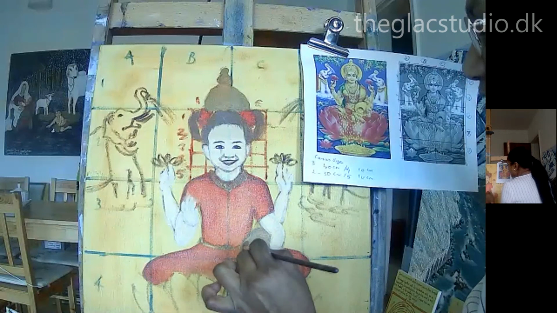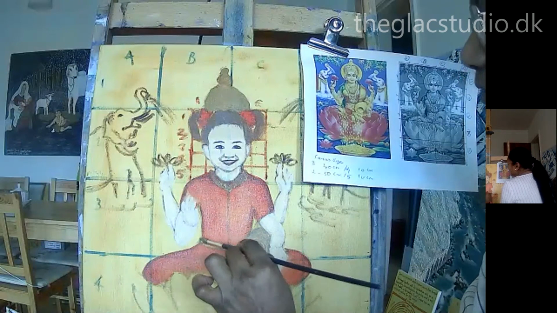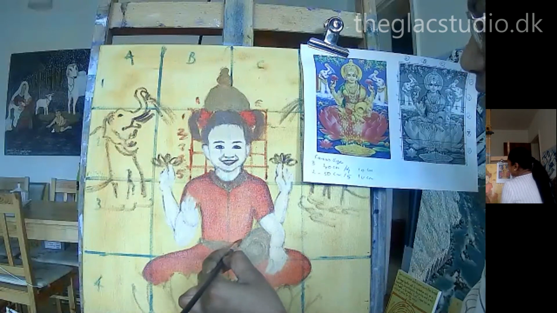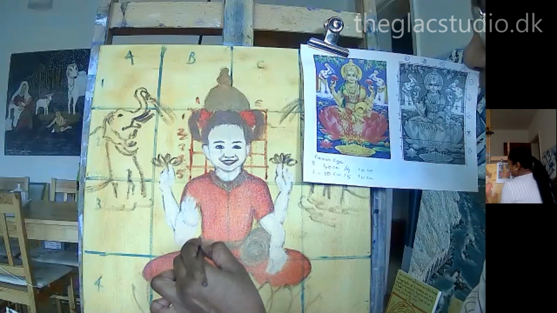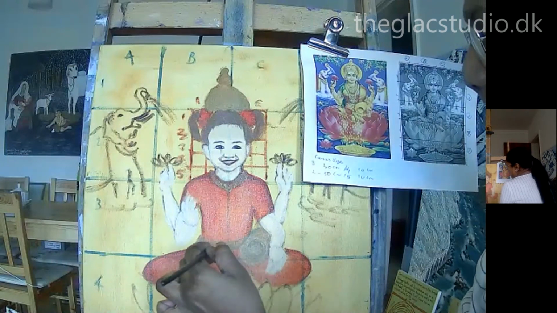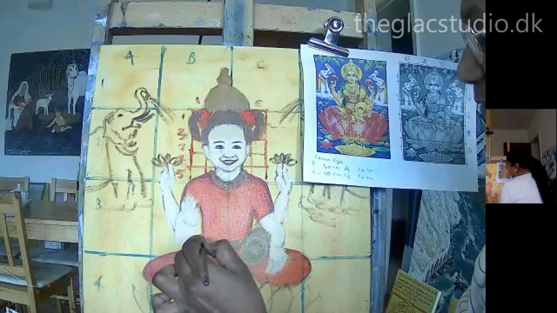Maybe I want to make the pot slightly bigger and also use that for her belt. I haven't decided on what kind of ornament that's going to be.